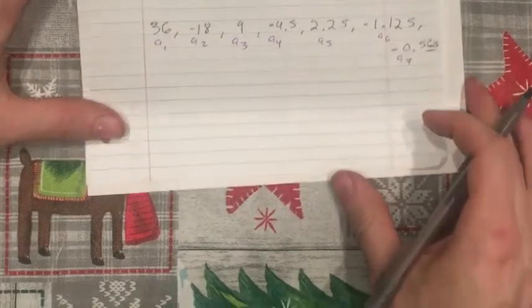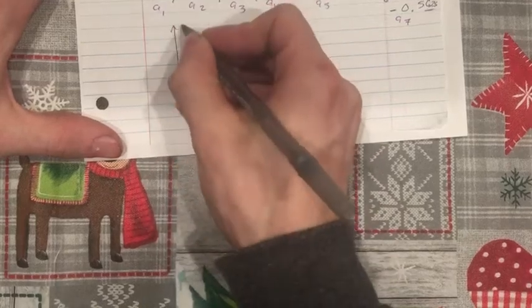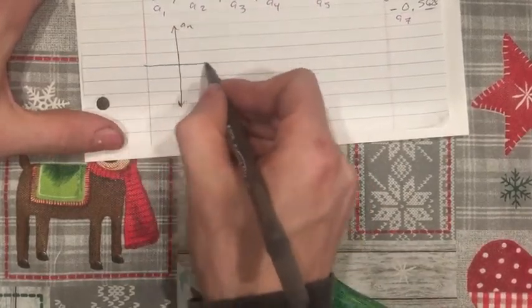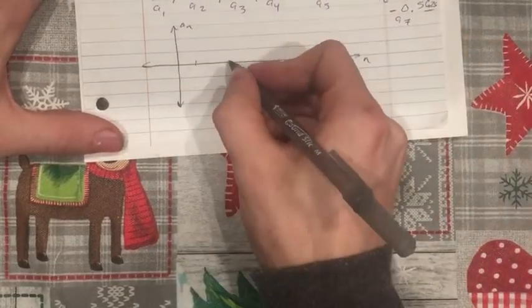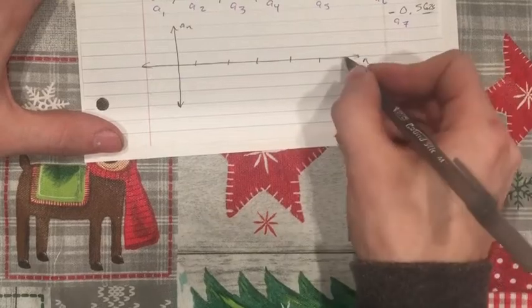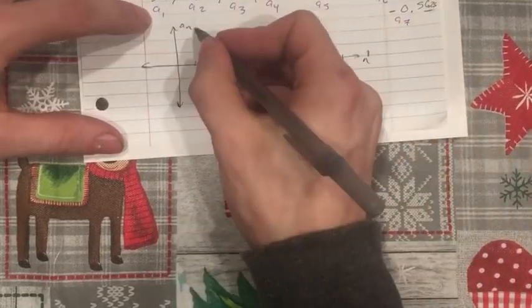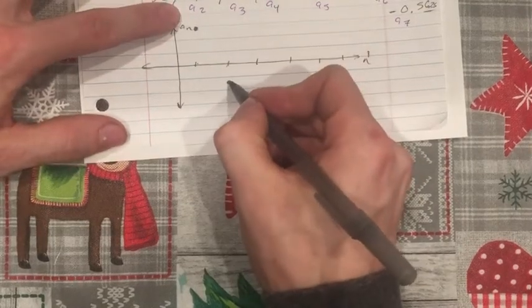Anyway, let's graph it. A sub n, and let's graph our x-axis, which is now our n-axis, and n goes 1, 2, 3, 4, 5, 6, 7. In a sub 1, we're all the way up here at positive 36. A sub 2, we're down here at negative 18.